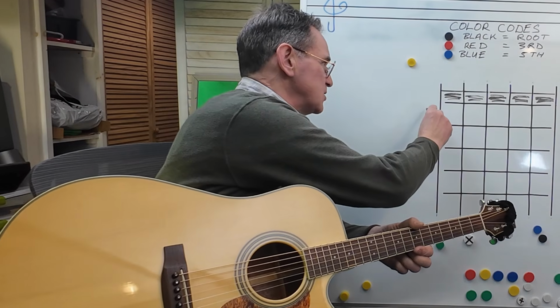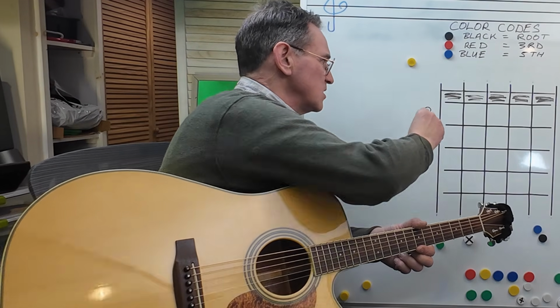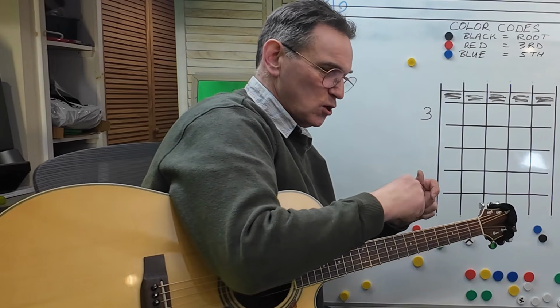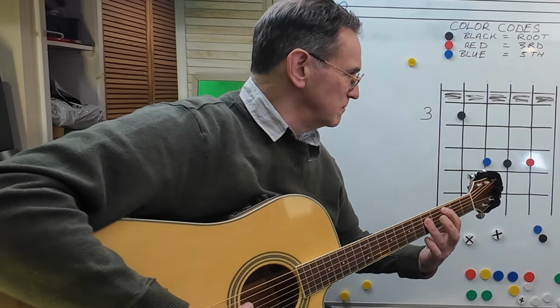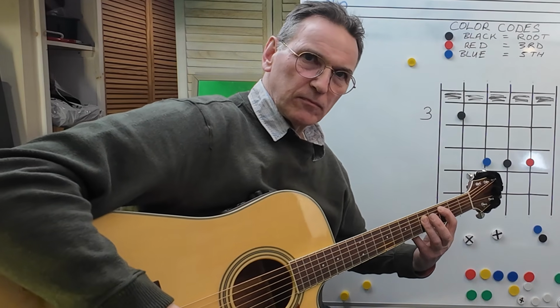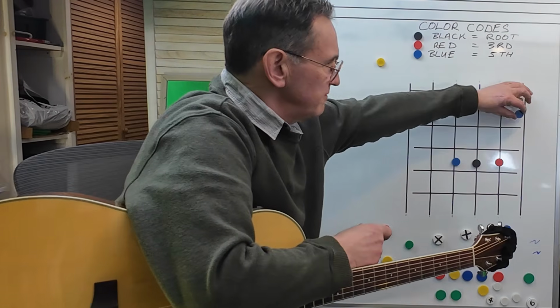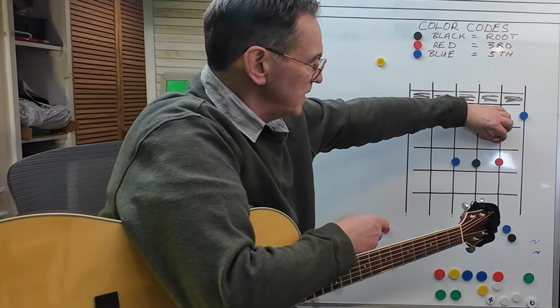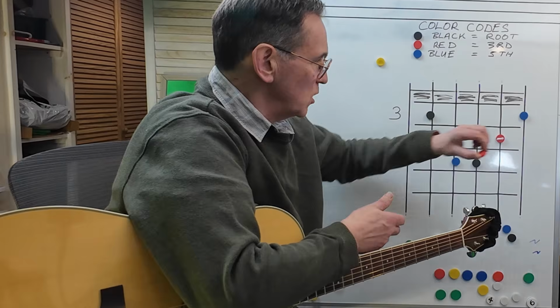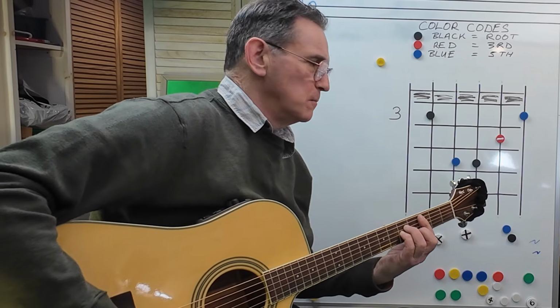Or I tell you what, let's do it like this. We'll call this the third fret now. So you're playing like this. If you want to play another fifth on there, you can play that one. So what you would do here is this would be a bar chord if you want to play this.